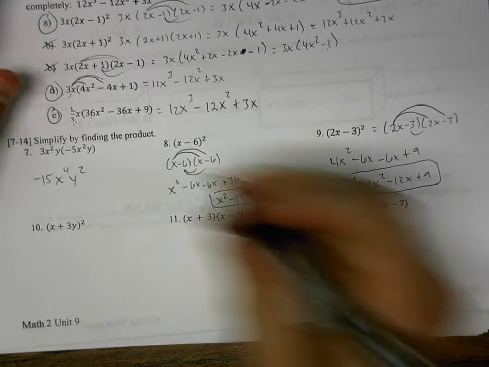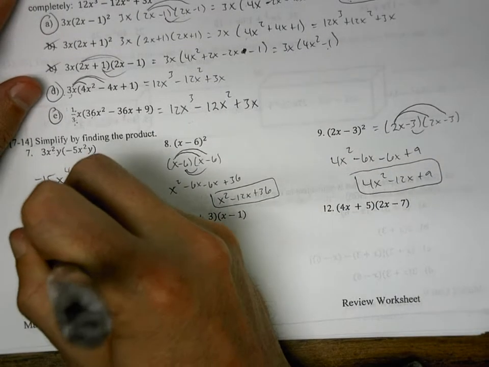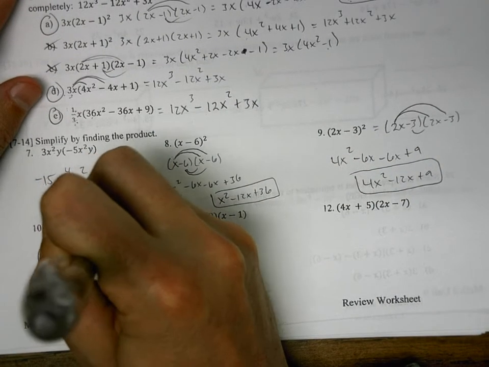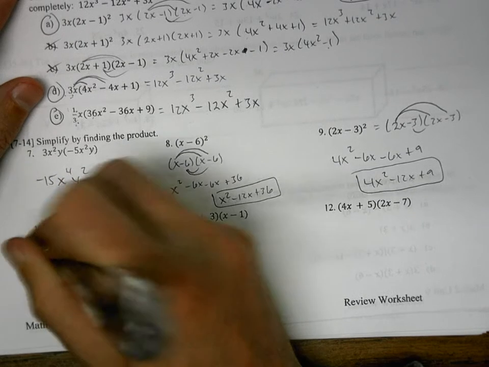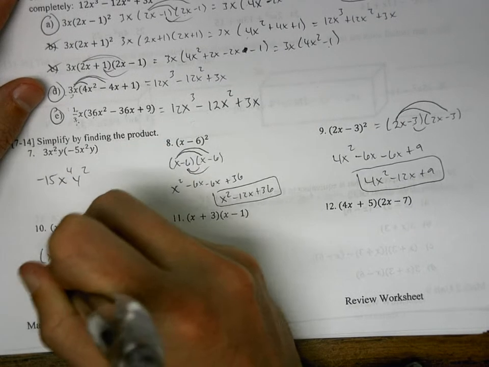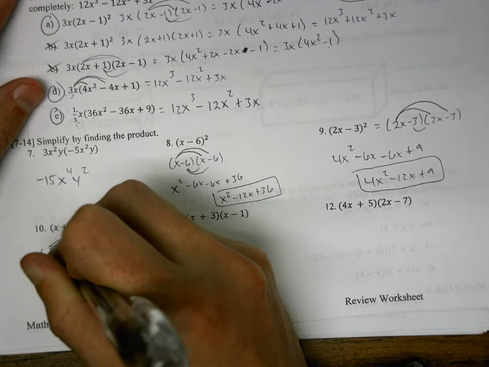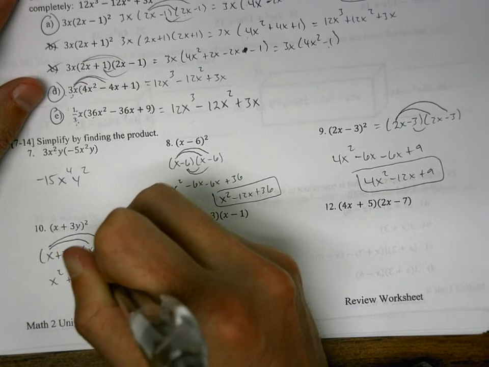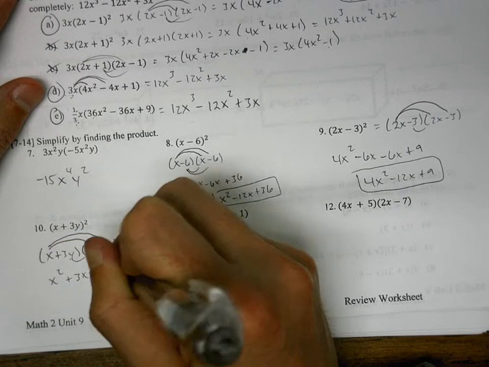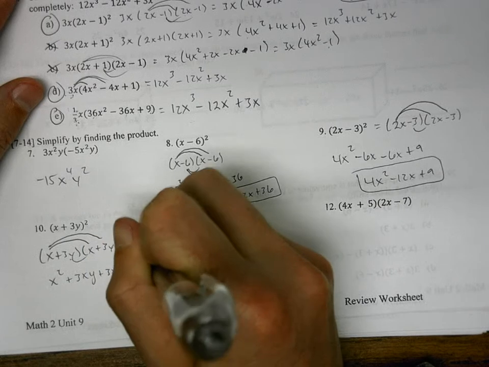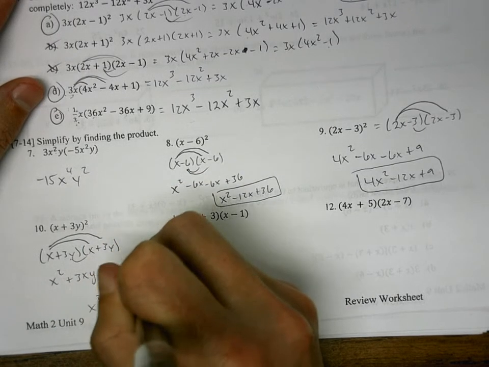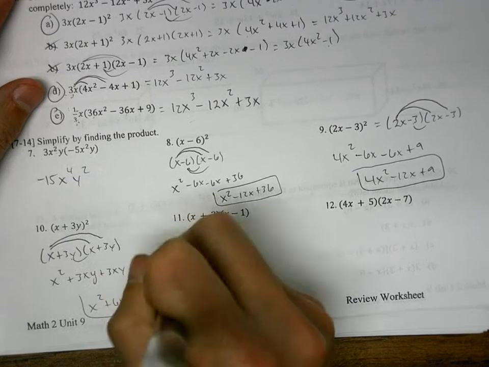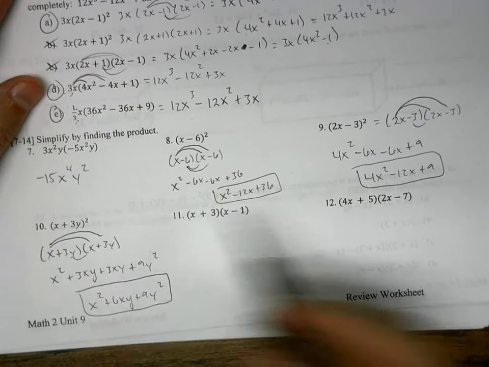For 10, same thing. We got x plus 3y times x plus 3y. X times x is x squared. X times 3y is plus 3xy. 3y times x is plus 3xy. 3y times 3y is 9y squared. So this is x squared plus 6xy plus 9y squared, because the middle terms are like terms.